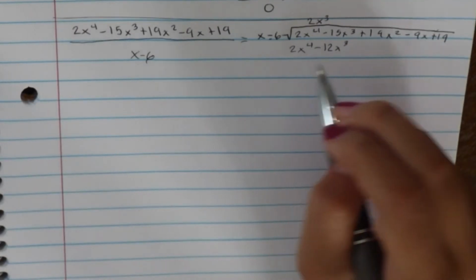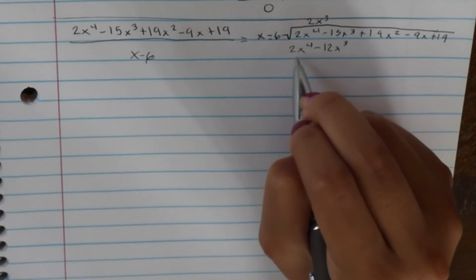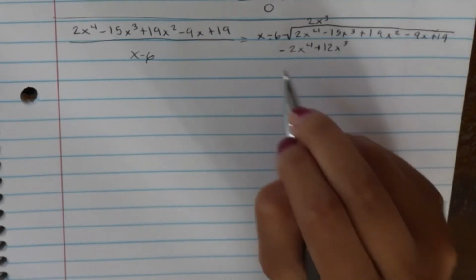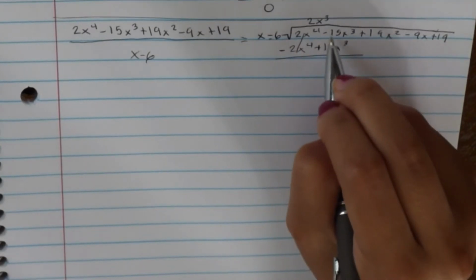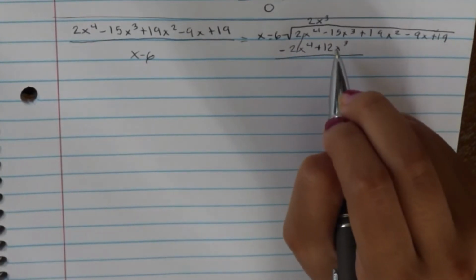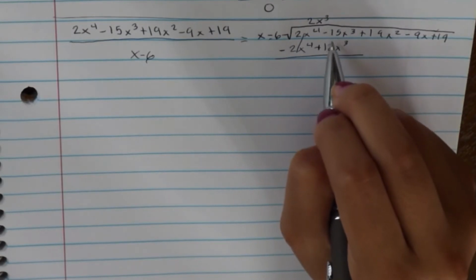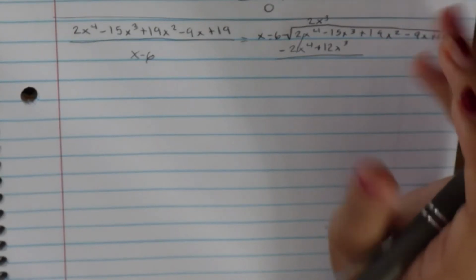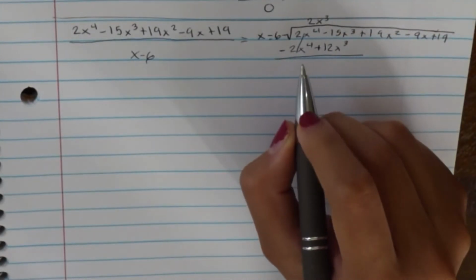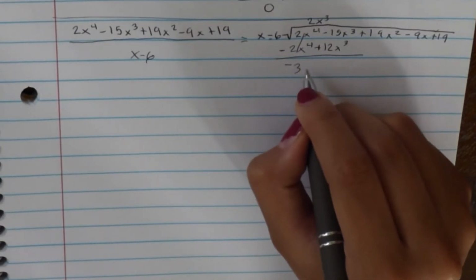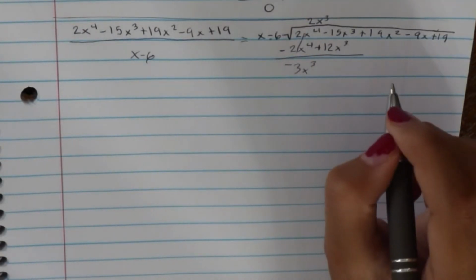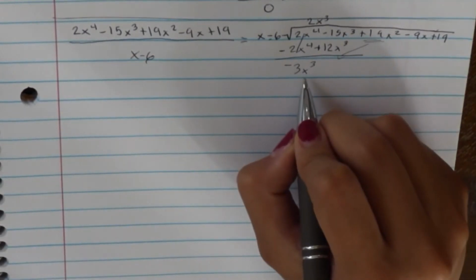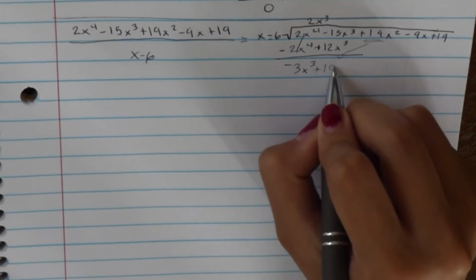Now we're going to subtract, which means we change our signs. This positive 2x to the fourth now becomes negative, and this negative 12x to the third now becomes positive. So these two cancel out, and we're going to add 12x to the third to negative 15x to the third, which, negative plus a positive, if the negative is larger, it'll stay a negative. So it's going to be negative 3x to the third. Now we're going to bring down this next number. So you have negative 3x to the third plus 19x to the second.